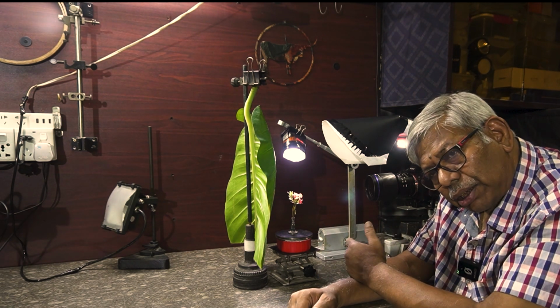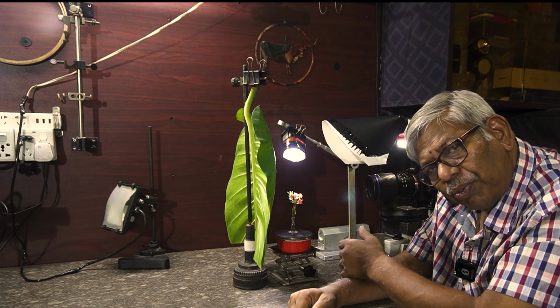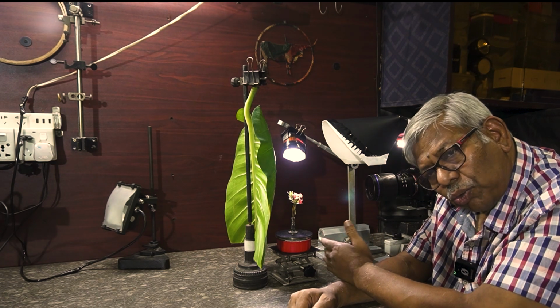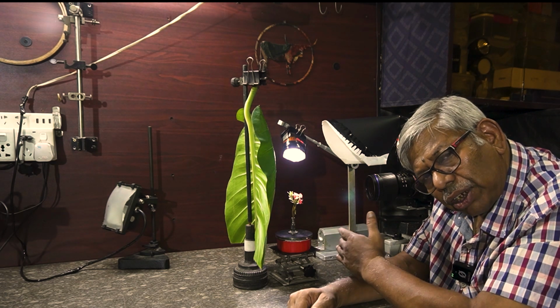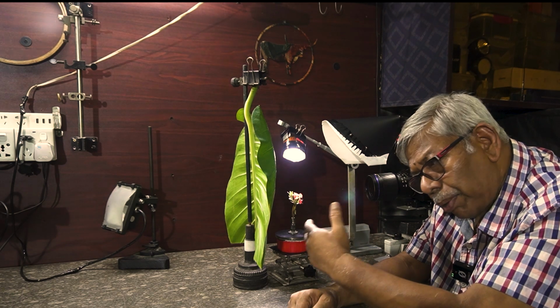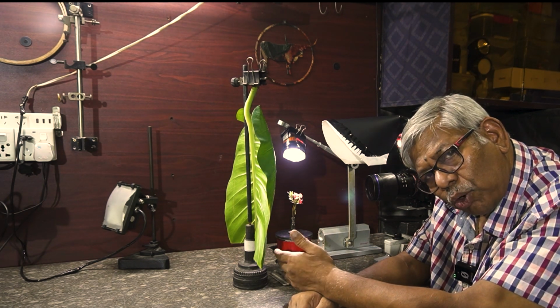Another is magnification. As we increase the magnification, the depth of field reduces. From 1:1 to 2:1, as we increase the magnification on the subject, the background becomes more and more blurry.